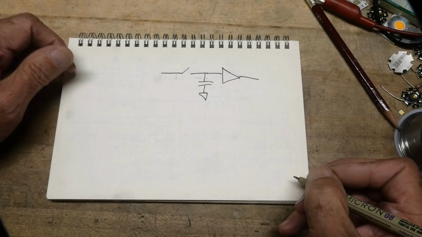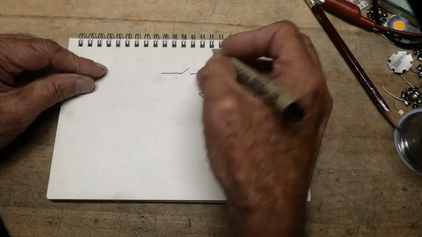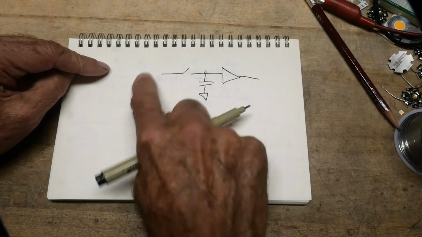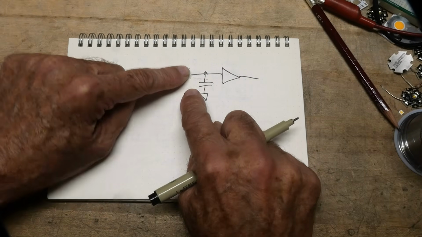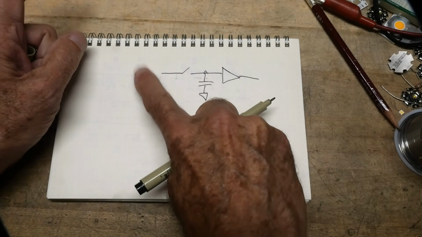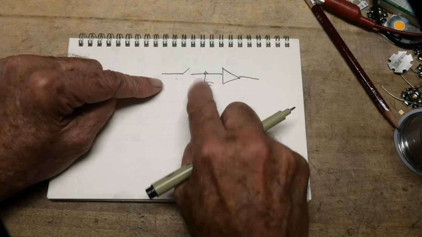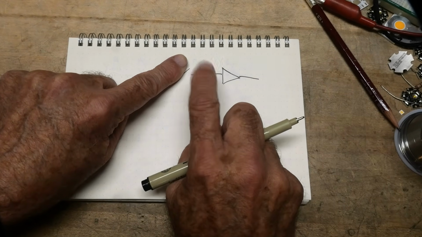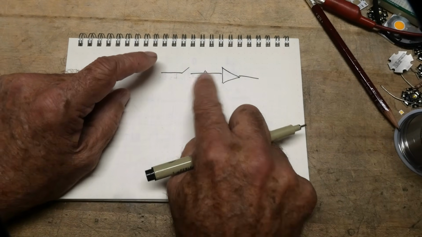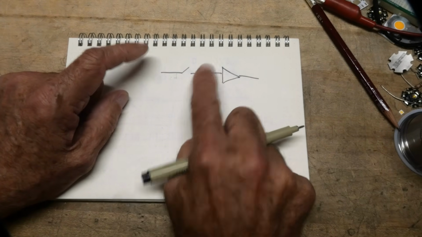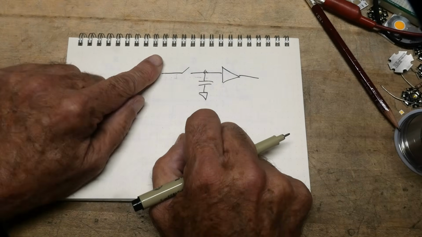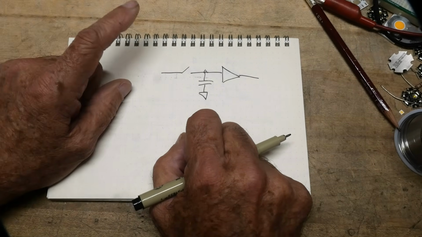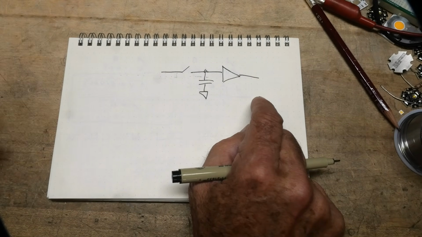You might have some signal over here, and you close the switch, and whatever the voltage is over here gets transferred to this capacitor. Then when you open up the switch, it stays sampled. So this is a sample and hold. We're holding the voltage. We sample it, and then we can do something with it.